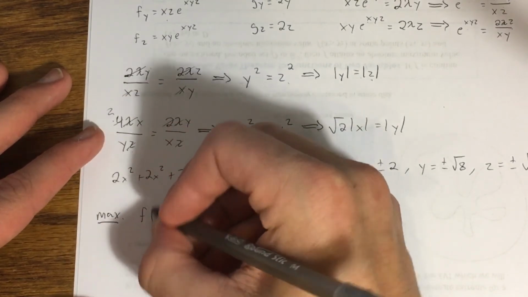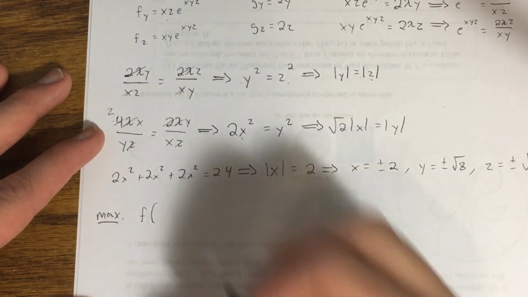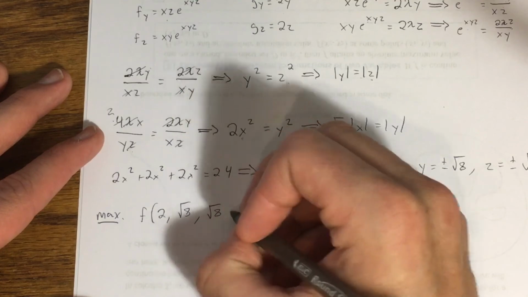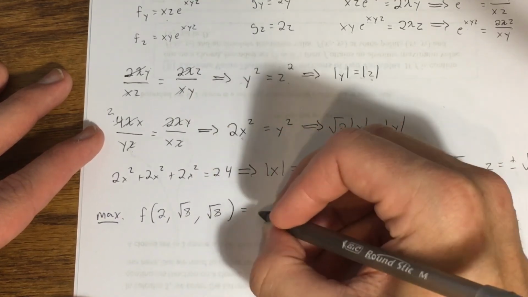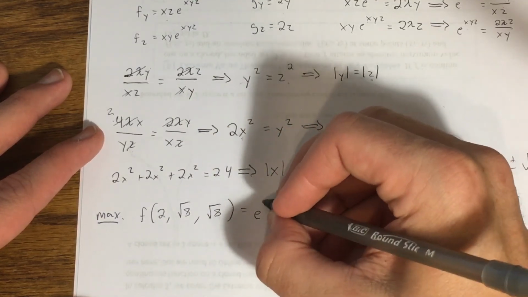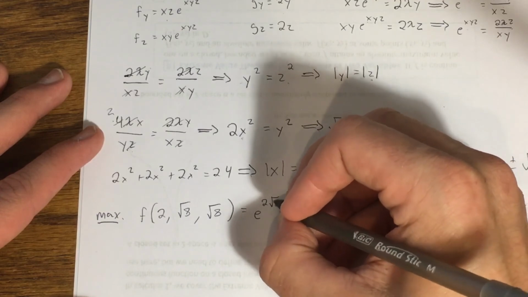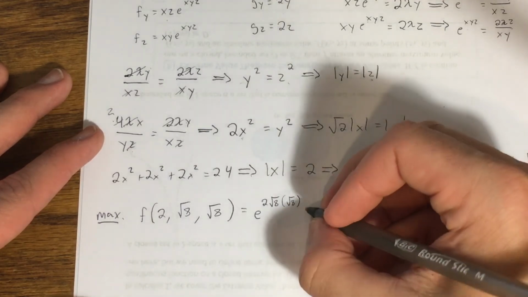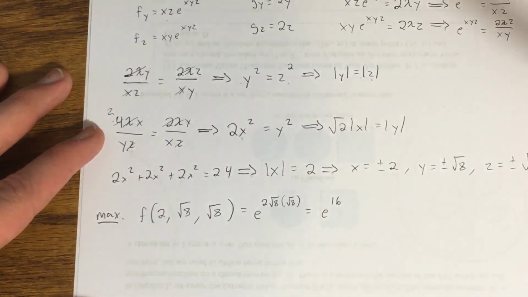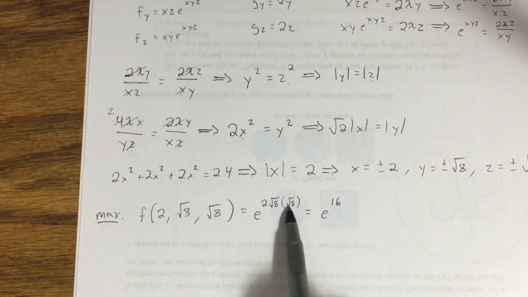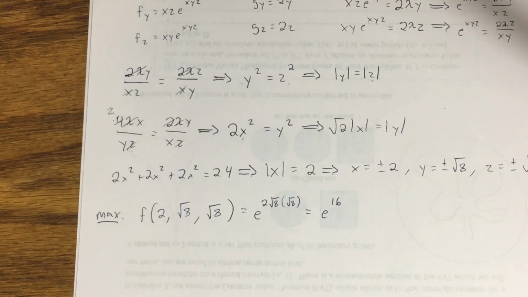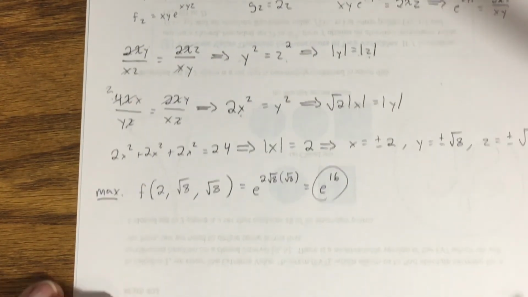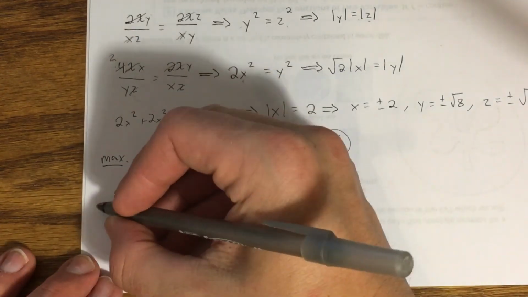So for example, f of x, y, and z, if I use the 2, root 8, and root 8, that would equal e to the 2 times root 8 times root 8, which is 2 times 8, or 16, e to the 16. That gives me a positive exponent up there. That's going to be the largest exponent that I could get. So that would be my absolute maximum for this function. Let's find a minimum next.